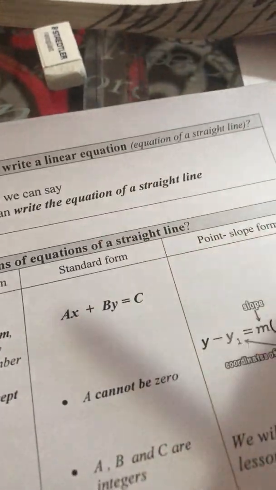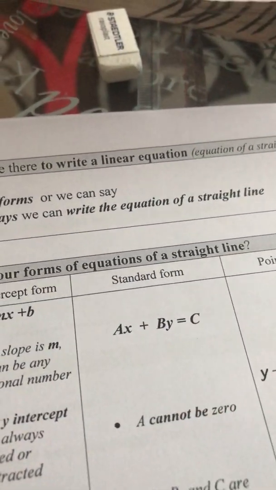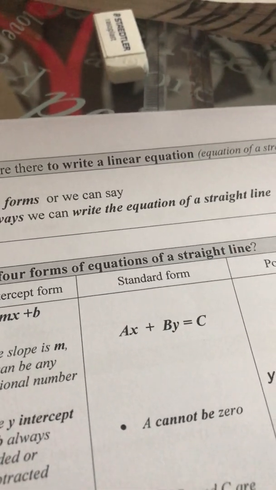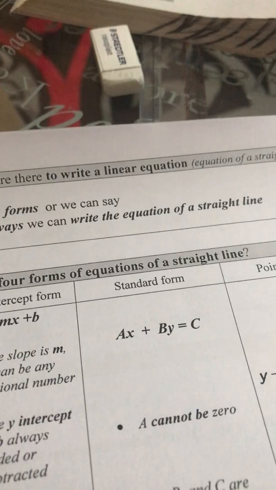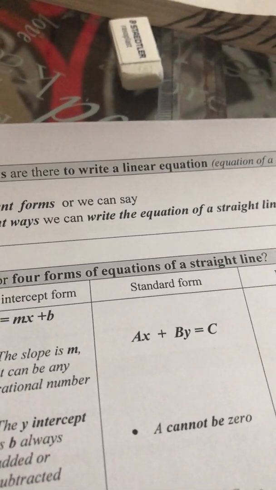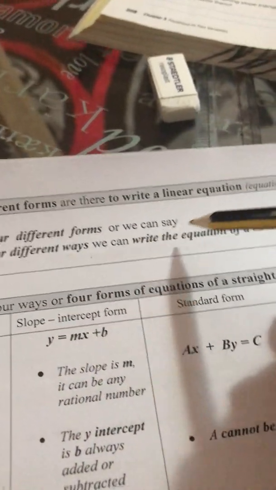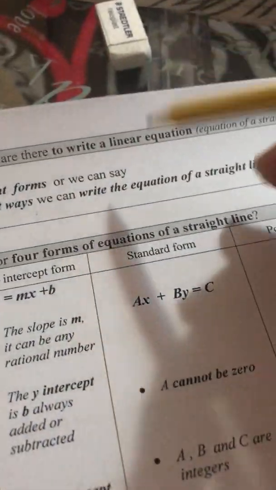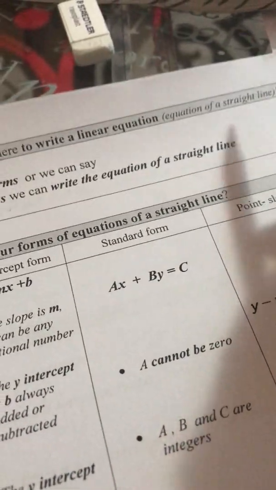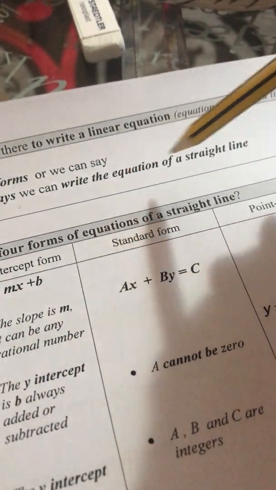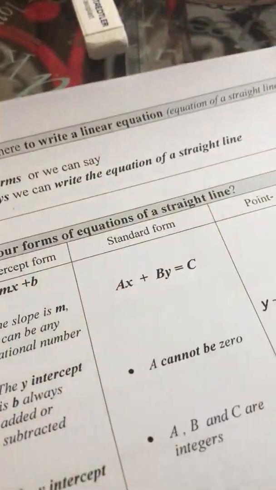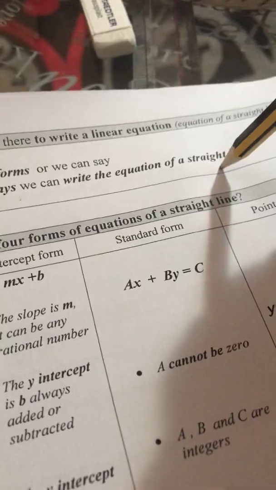So how many different forms are there to write a linear equation? They are asking you how many different ways can you write an equation of a straight line. There are 4 different forms, or we can say there are 4 different ways we can write the equation of a straight line. A linear equation is an equation of a straight line. Another way of saying linear equation is equation of a straight line. Okay, so we say there are 4 ways.